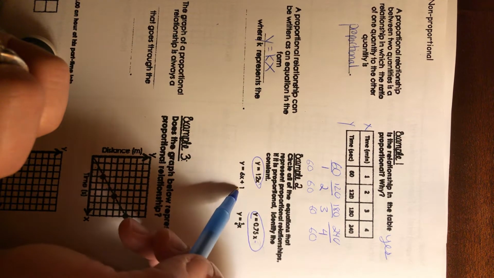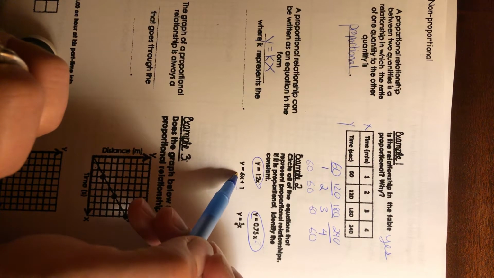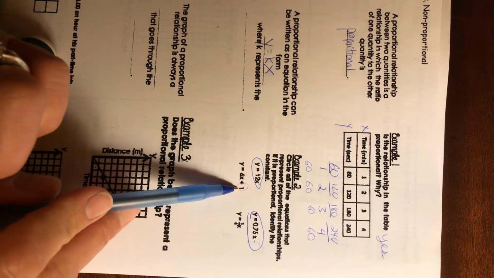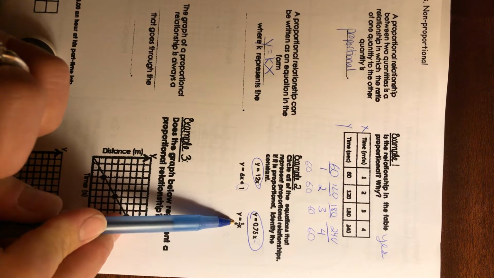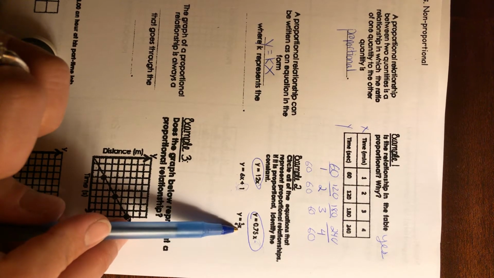This right here means somebody threw $1 in their bucket at the beginning. So they actually started out with $1, and then they're charging $6 a glass. Because they didn't start out at 0, this is not proportional. Because there is a constant value right here, this is not a proportional relationship. It does not start out at 0, 0. This right here, 25 cents a glass, there is no constant value here. This is proportional. And we'll come back to this many, many times.